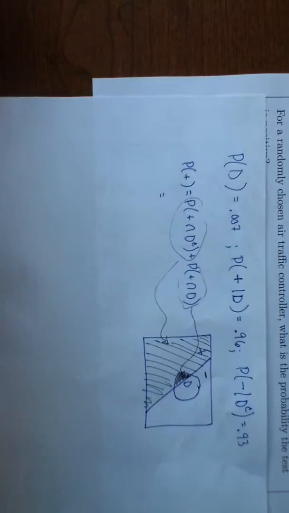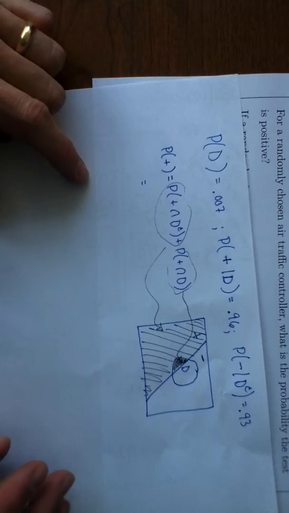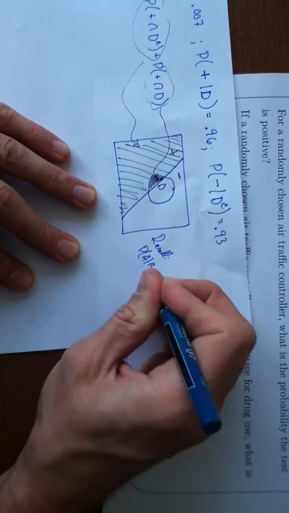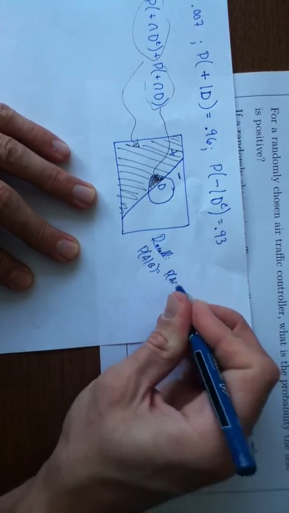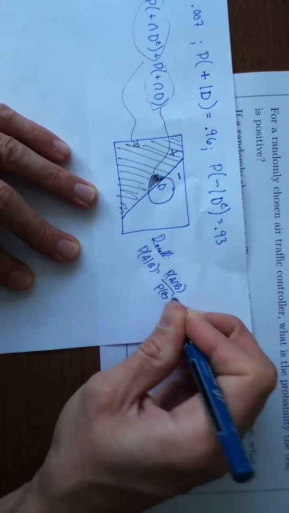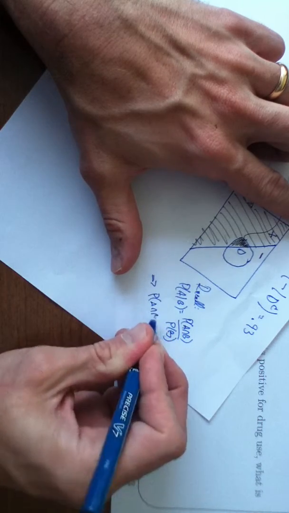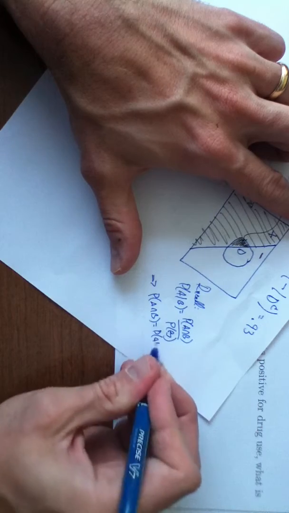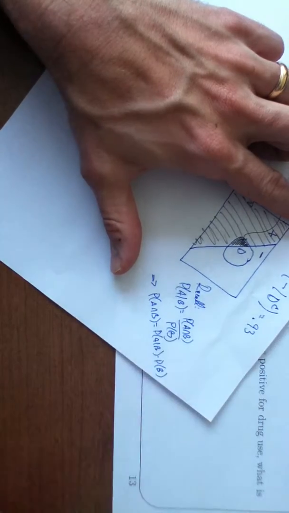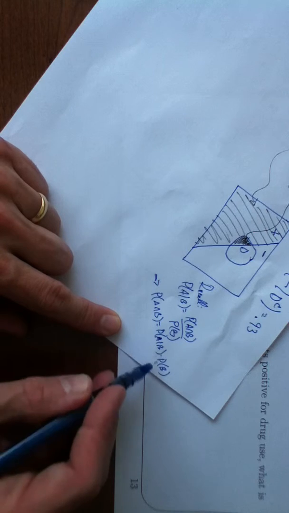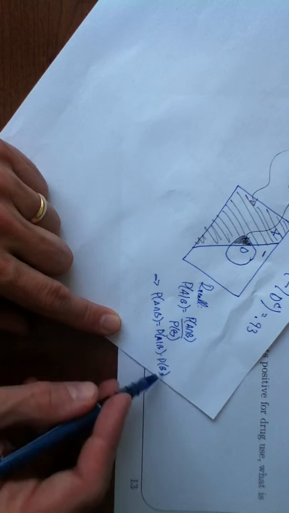Now, here's the trick that I'm going to use. I'm going to remember that conditional probability says that the chance of A given B is the chance of A and B divided by the chance of B. So I can rearrange that to write that the chance of A and B can be written as the chance of A given B times the chance of B. So if you have a conditional probability, if you multiply it by the chance of the information part, then you get the chance of the intersection of the two events. So I'm going to use that twice over here.